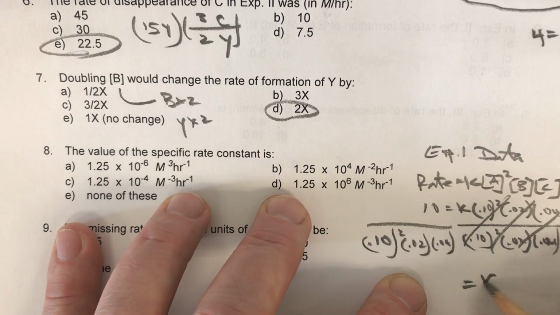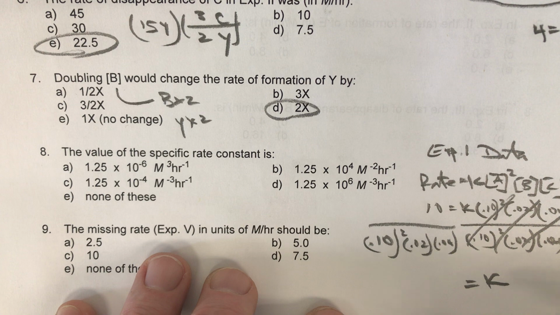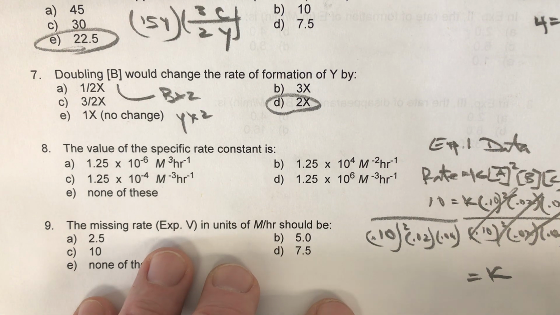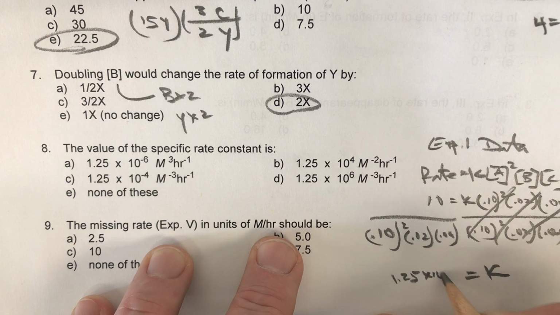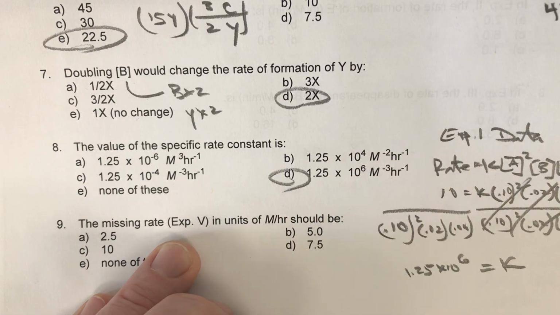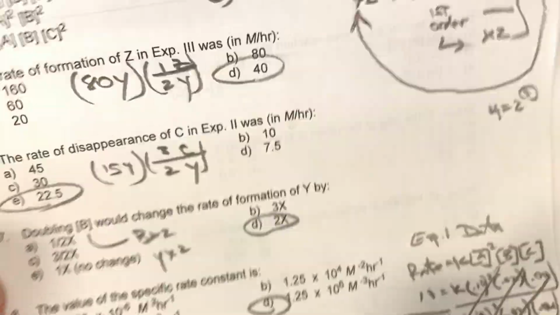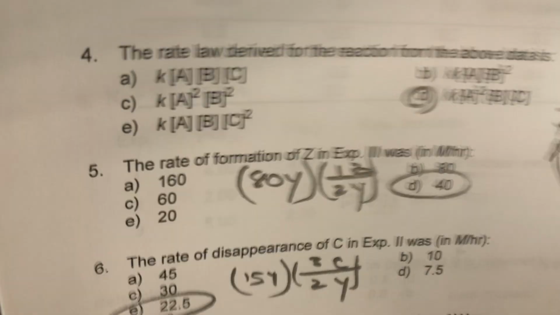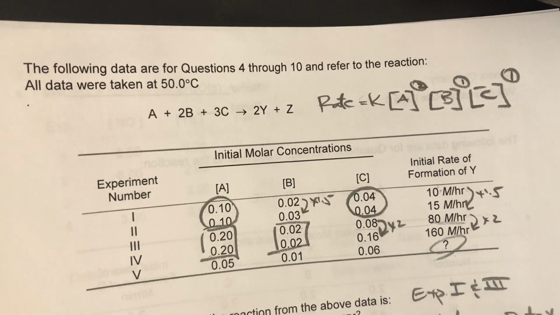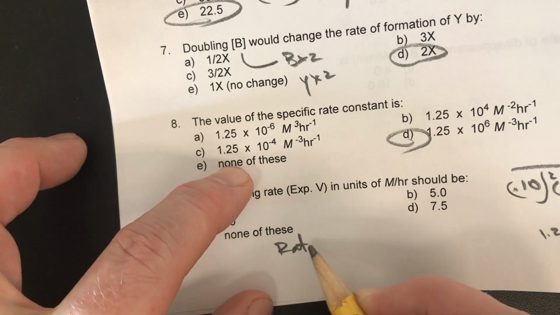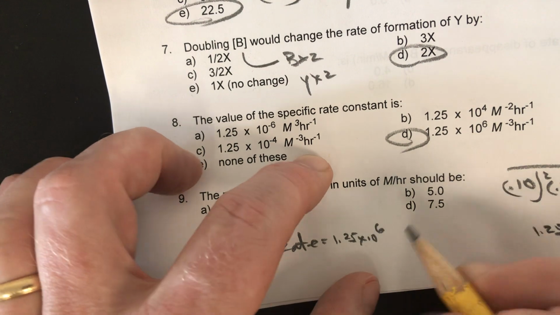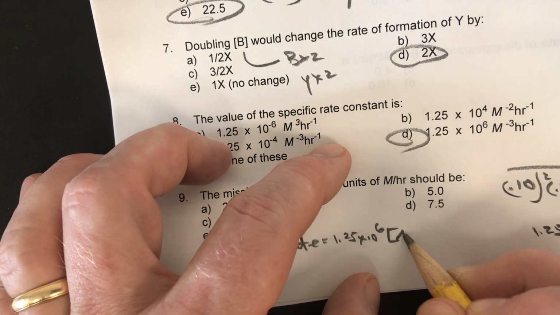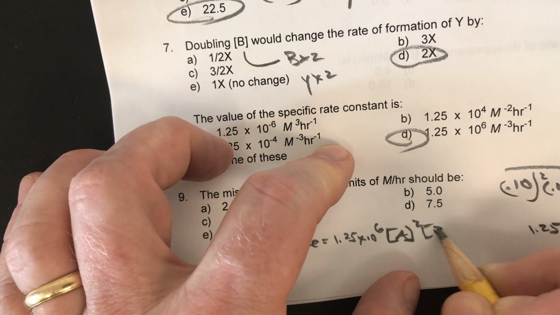Those will all cancel, and you get k. If you're not in scientific notation, it looks very, very large, but you toggle over to scientific notation, you're going to get 1.25 times 10 to the 6th. And then finally, it says the missing rate in experiment 5, this one right here. Well, now you know the expression. You could say the rate is equal to 1.25 times 10 to the 6th times a squared bc.